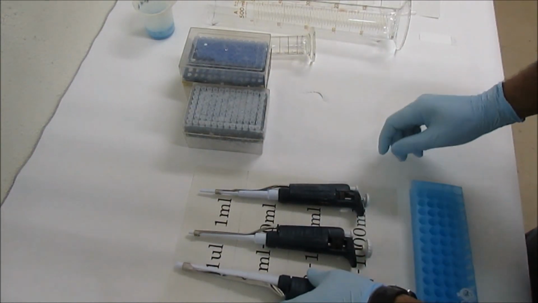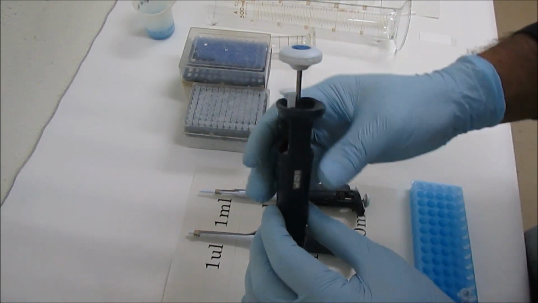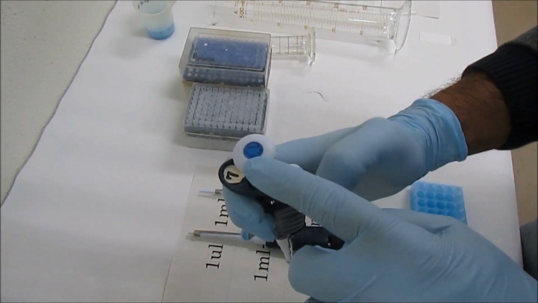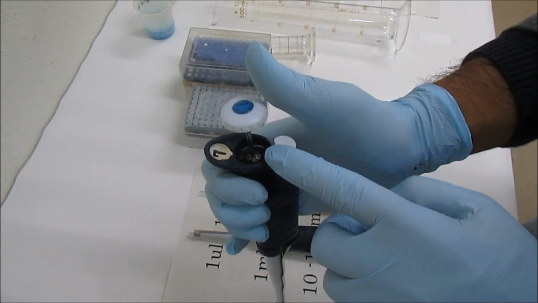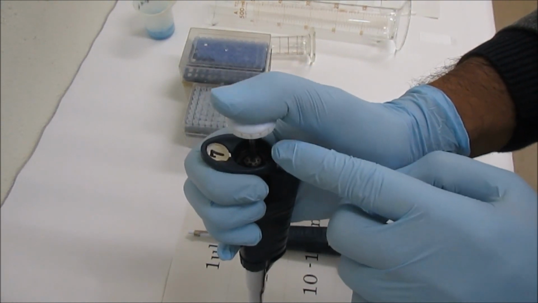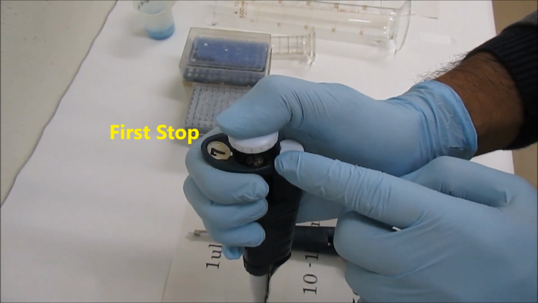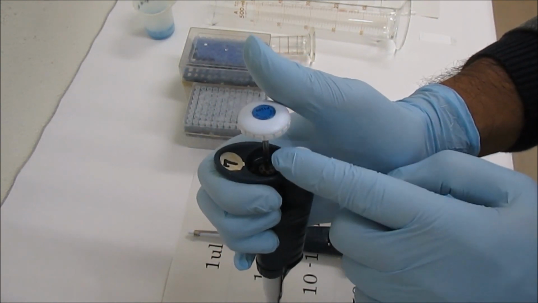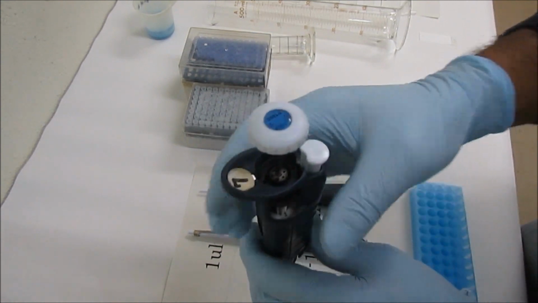Now I'm going to show you the parts of the pipette. This is the plunger, which just moves up and down. It has two stops: this is the first stop and this is the second stop. Later I'm going to tell you where we use the first stop and the second stop.